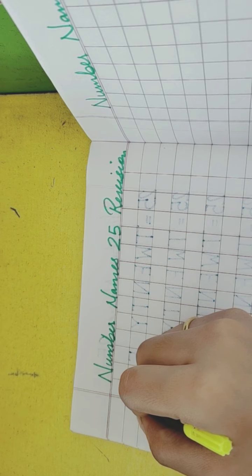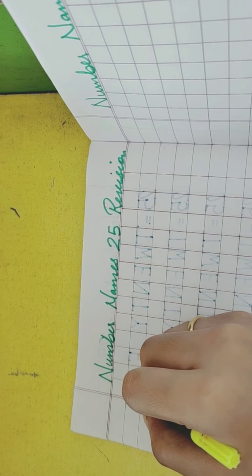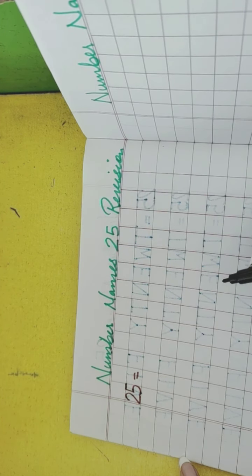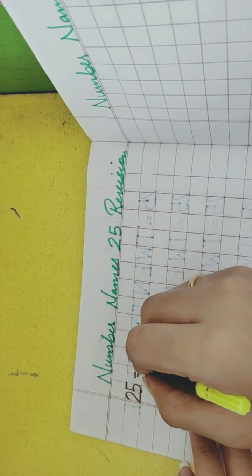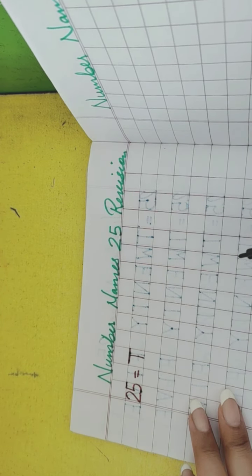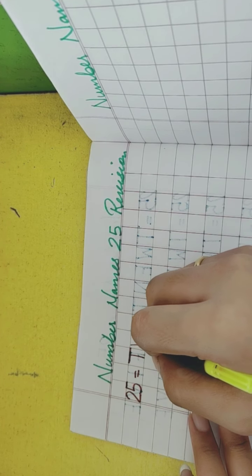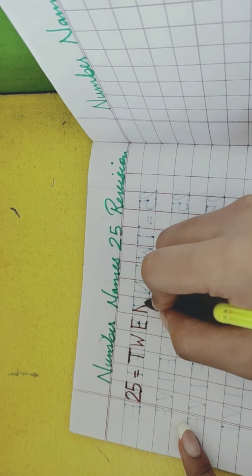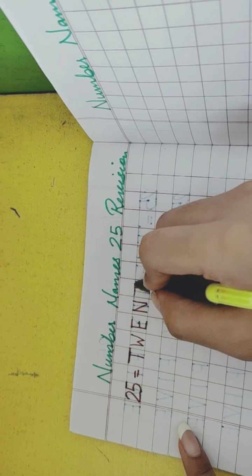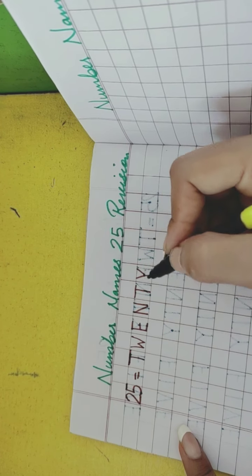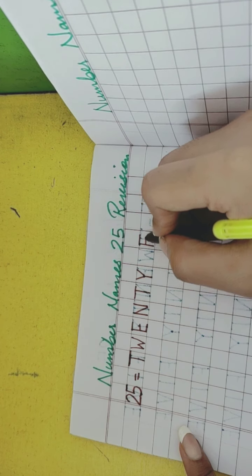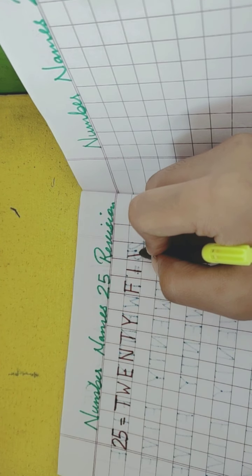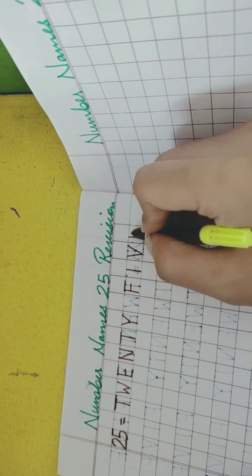Now repeat with me. 25, 25. What number is this? 25, 25. Now the spelling of 25 is T W E N T Y, 20, F I V E, 5.